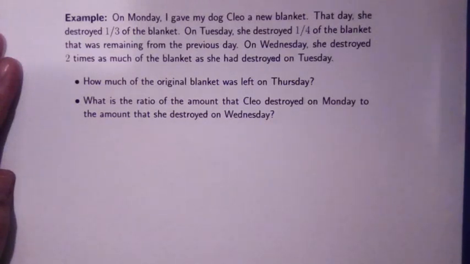I'm going to be solving this word problem, which involves fractions. Pause the video and read through the problem, and then I'll show you my solution. You could solve this problem purely numerically, thinking about which operations need to be used and using them carefully.